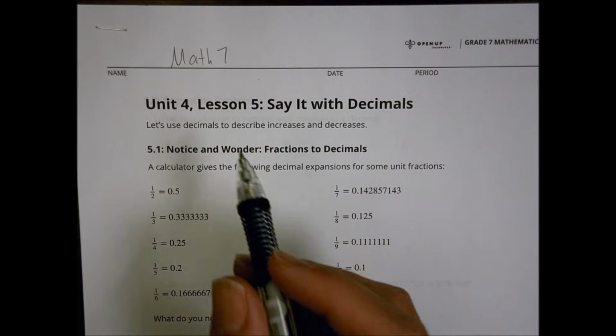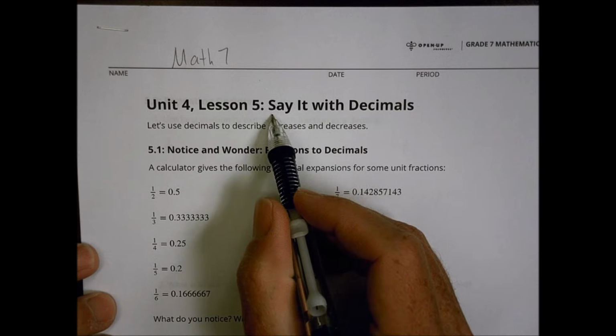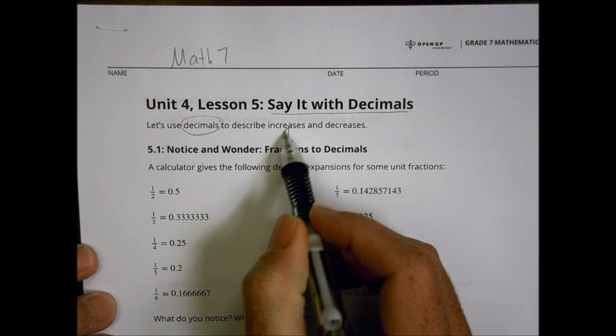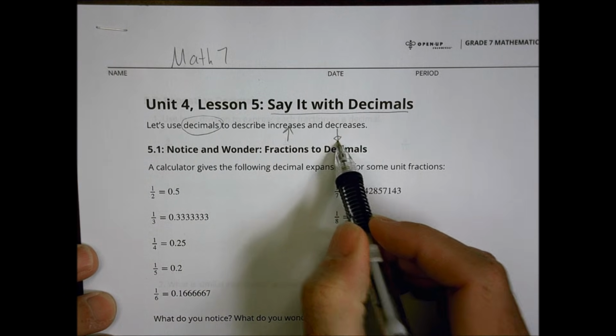Hey there, this is Math 7, Unit 4, Lesson 5. It's called Say It With Decimals, and today we're going to be using decimals to describe increases and decreases.